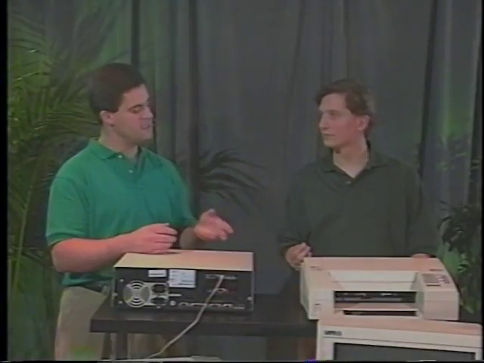Say, Tom, isn't a math coprocessor the difference between a 486SX and a 486DX? That's right, Eli. The 486SX did not have an integrated math coprocessor, but the 486DX does. So if somebody's going to be doing a lot of math-intensive computing, such as CAD or computer-aided design, they'd definitely benefit from having the 486DX.